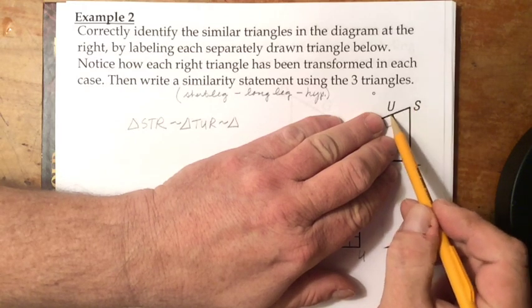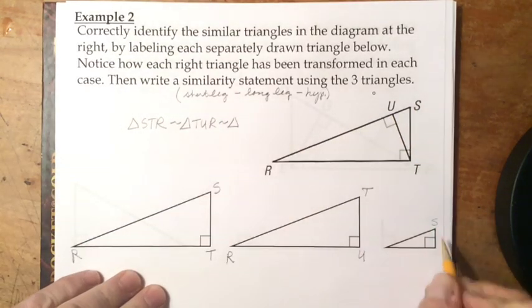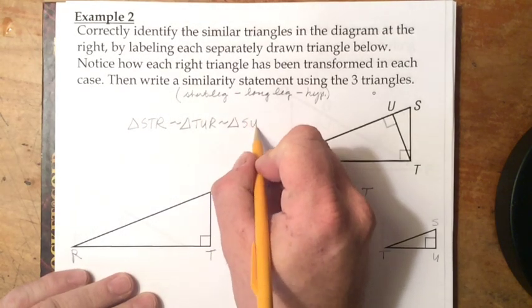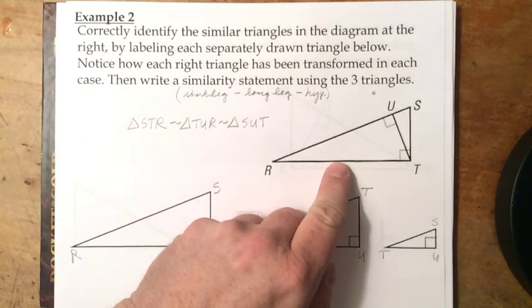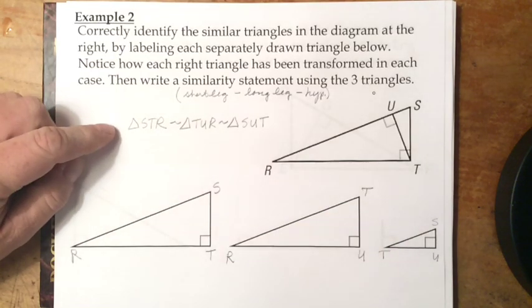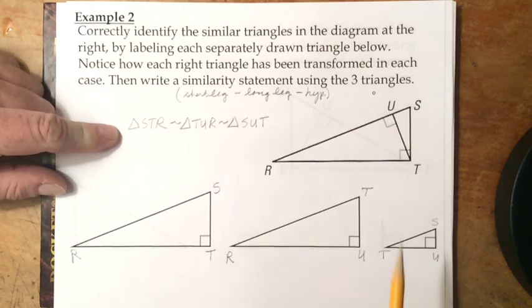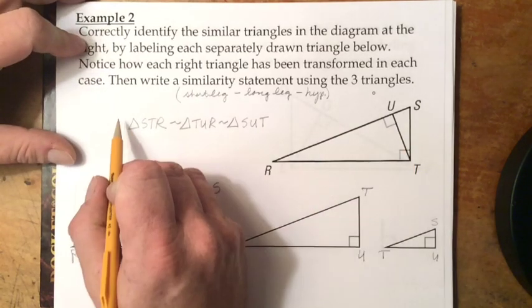So SUT. So in this diagram, the triangle STR is similar to triangle TUR, which is similar to triangle SUT.